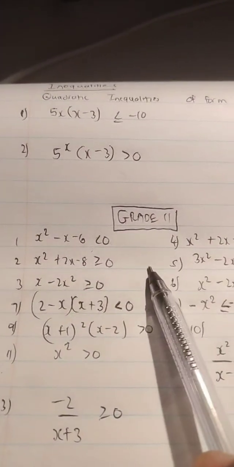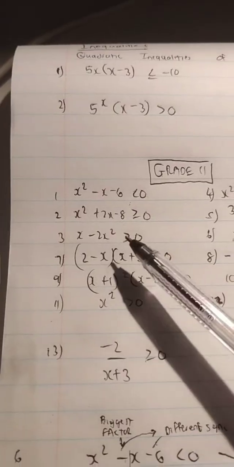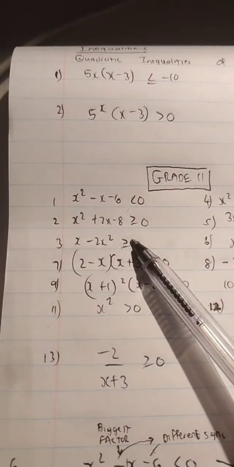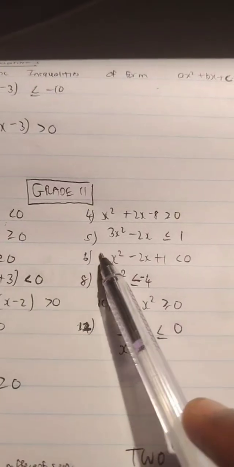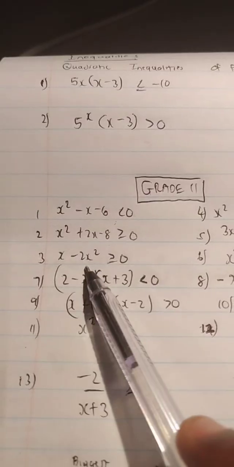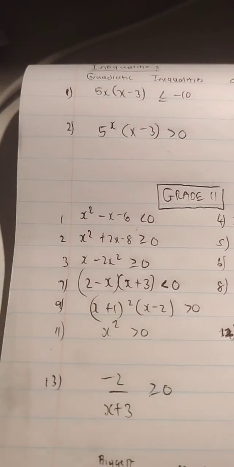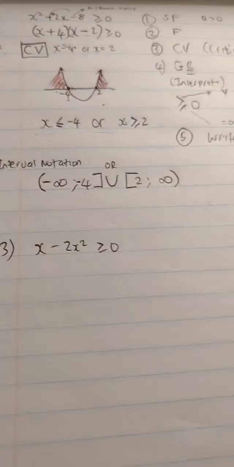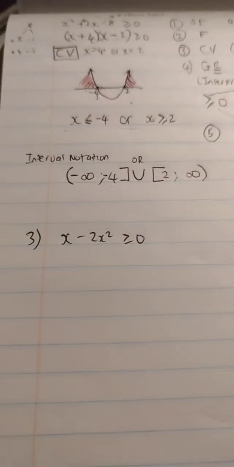Let's do another one. Okay. Let's do this one. X minus 2x squared greater than or equal to 0.